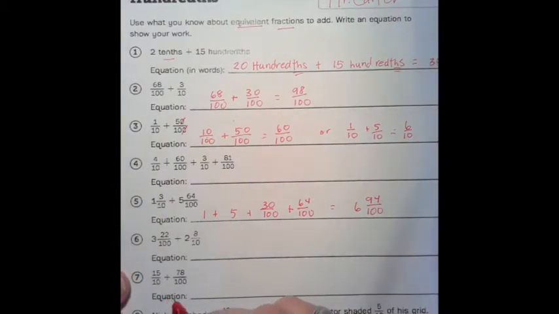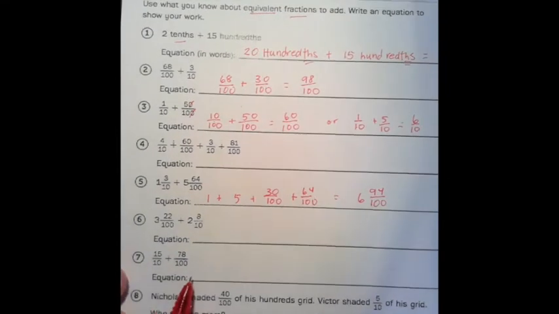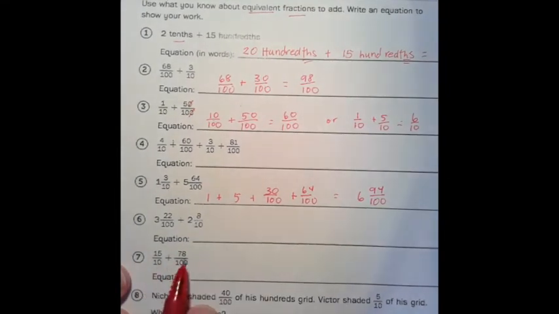All right, and 7 I think you can do on your own too. Again, we've got 15 tenths, 78 hundredths. So I want you to go ahead and change that 15 tenths, convert that into hundredths.